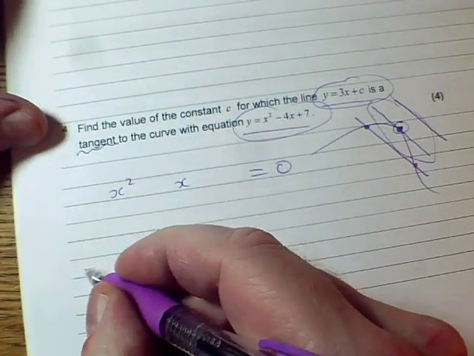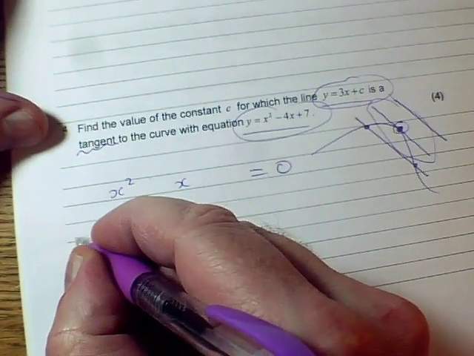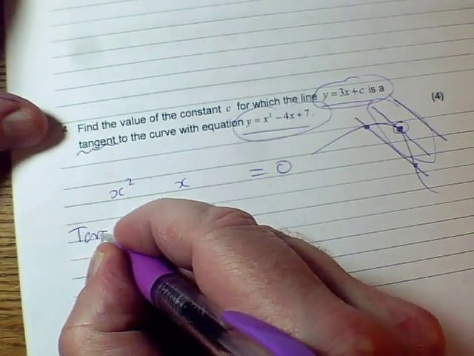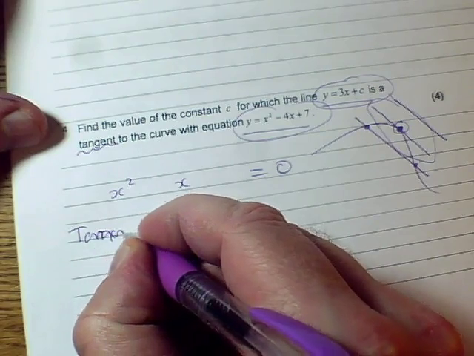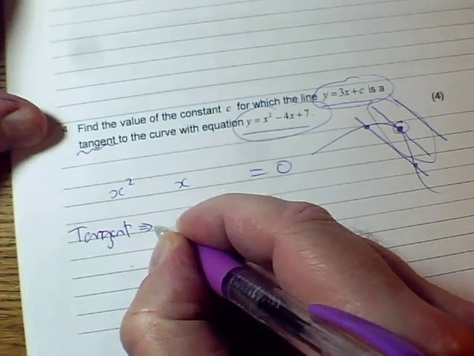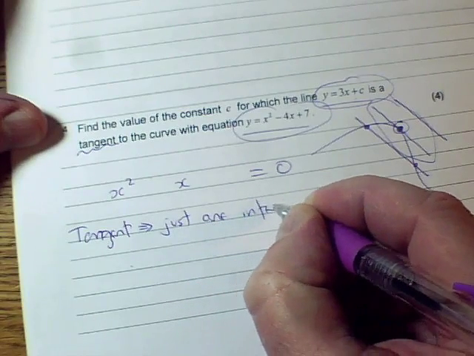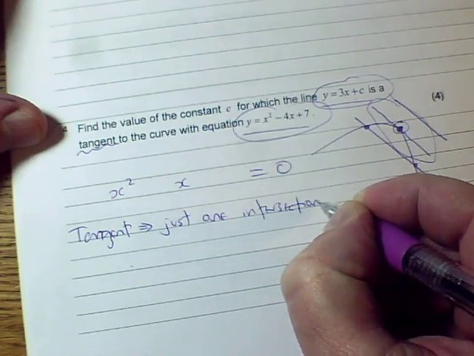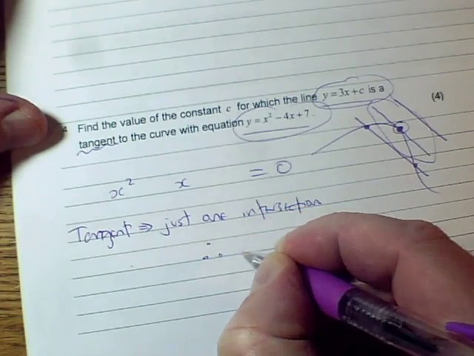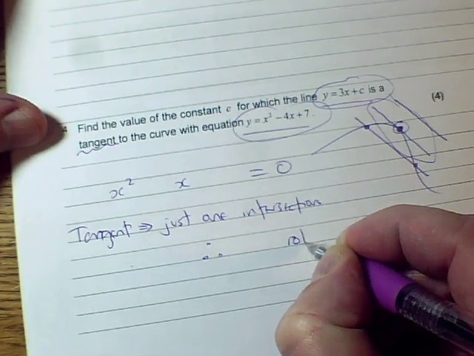But then you'll say, okay, the fact that it's got to be a tangent means that there is just one intersection point, which means, therefore, we have got some particular type of roots.